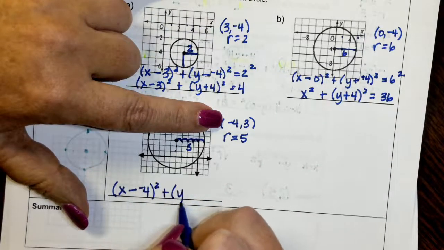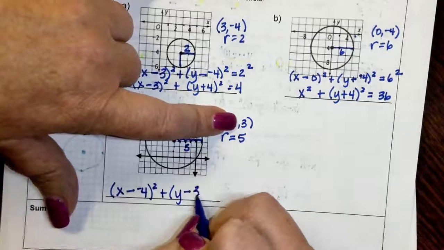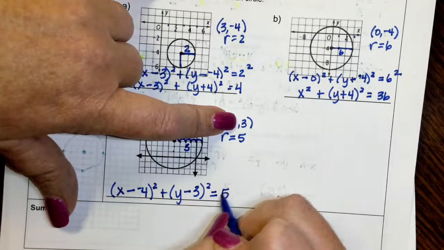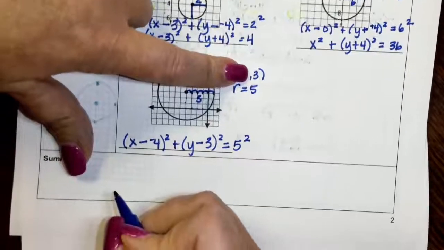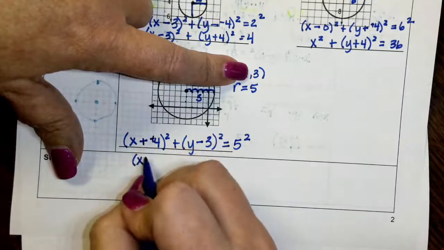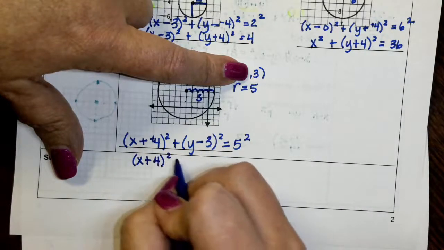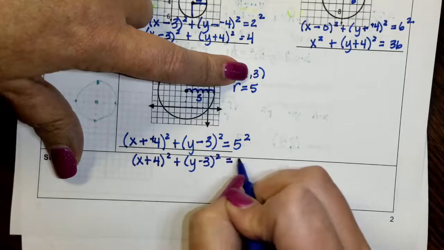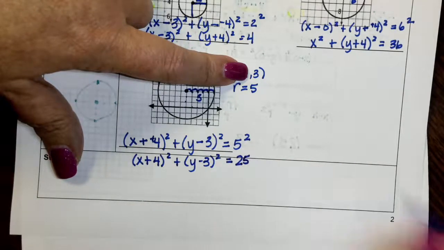Plus y minus 3 squared, it's always squared, equals r squared. And then we want to go in and simplify it and clean it up. We get x minus a negative is plus a positive, so x plus 4 squared plus y minus 3 squared, can't make that any better, equals 5 squared, which is 25.